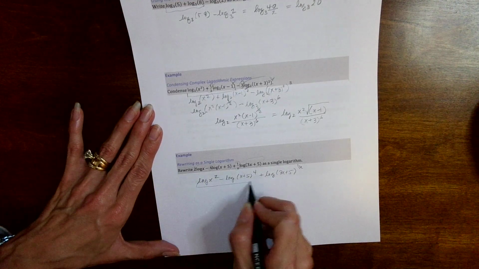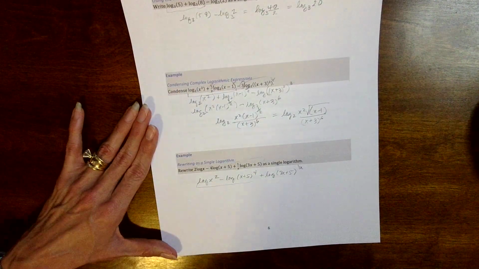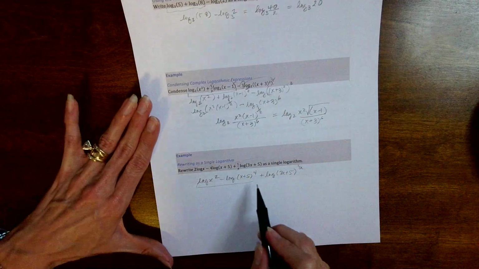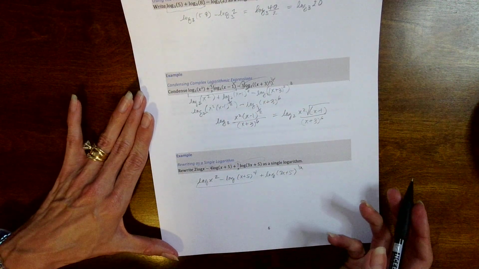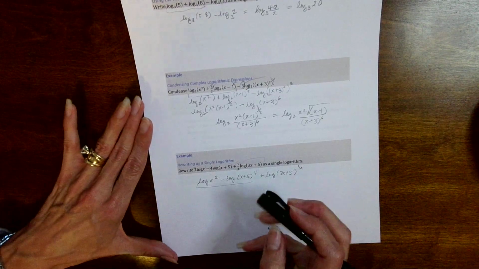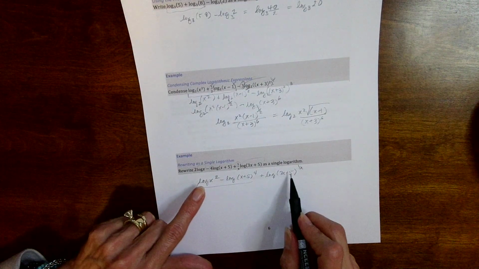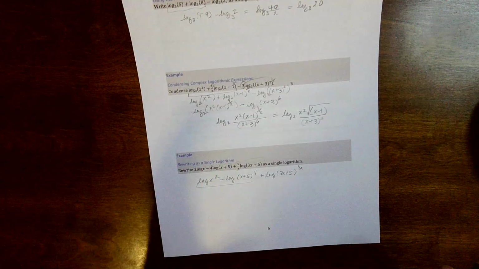And this is going to be division and then multiply, and that's fine, but I can also multiply these and then divide that way. So it's kind of whatever you're comfortable with.